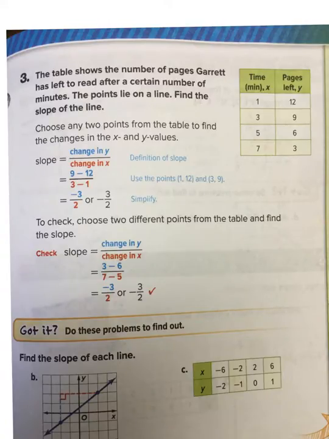You should now be on page 183. Look at example 3. Example 3 says the table shows the number of pages Garrett has left to read after a certain number of minutes. The points lie on a line. Find the slope of the line. Choose any points from the table and find the changes in x and y value.